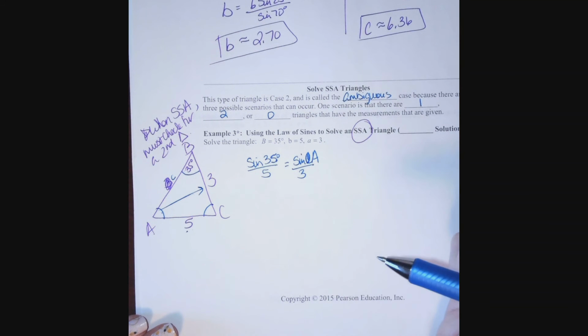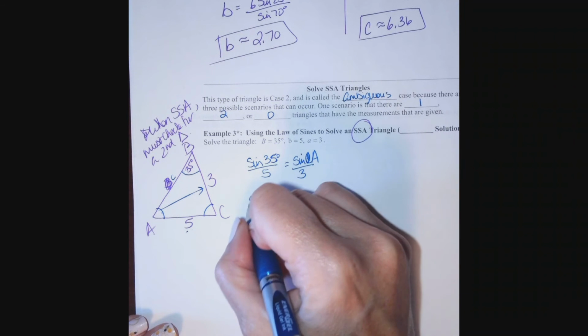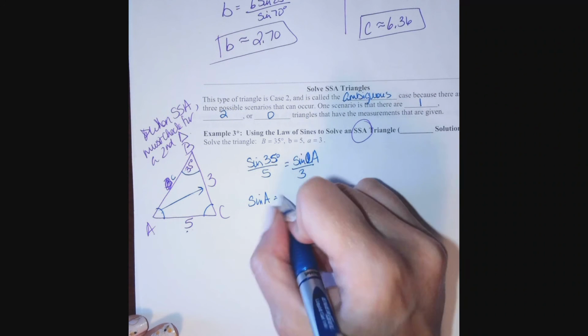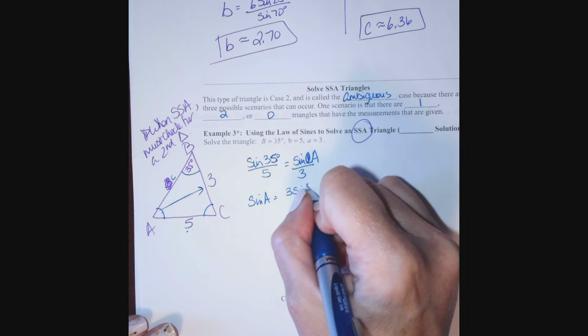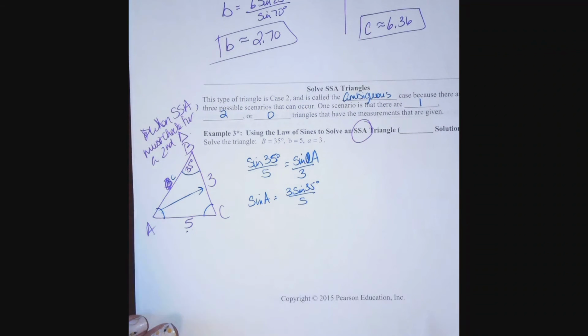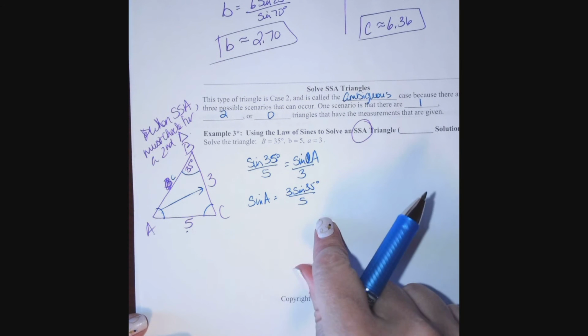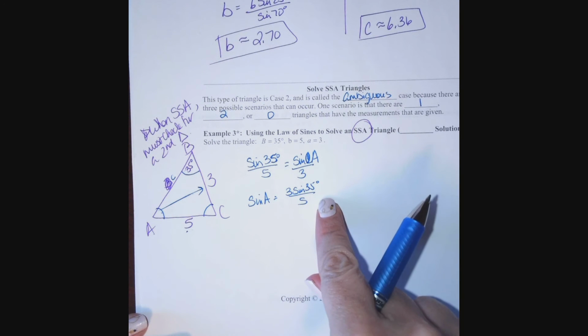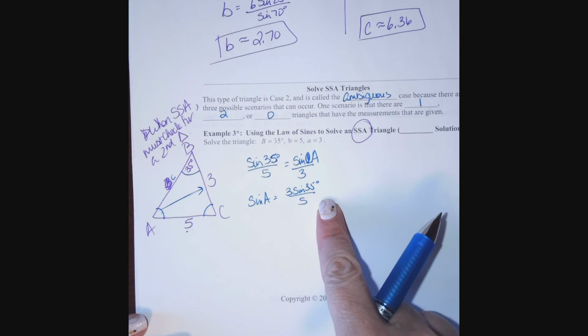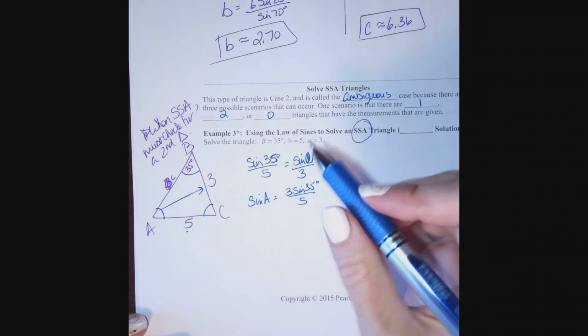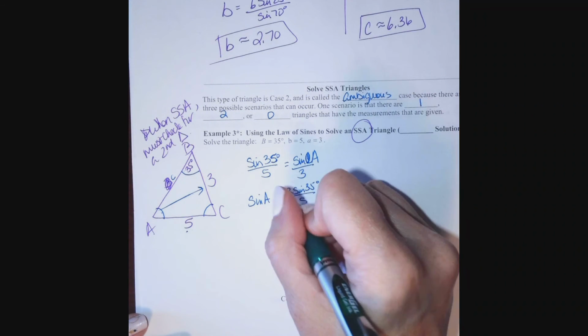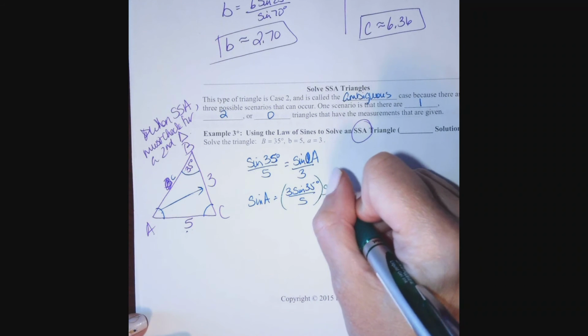I'm solving for A. So here we go, I've got it set up correctly now. Sine of A equals 3 times the sine of 35 degrees over 5. I'm going to simplify this, not round it off, and then take sine inverse to solve for angle A. So I will find this value and then take sine inverse.